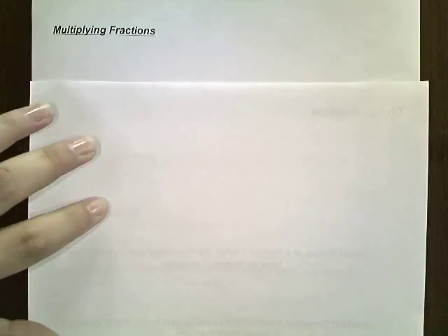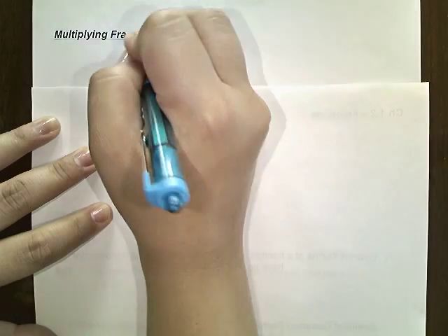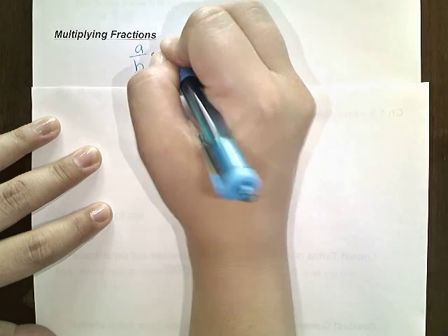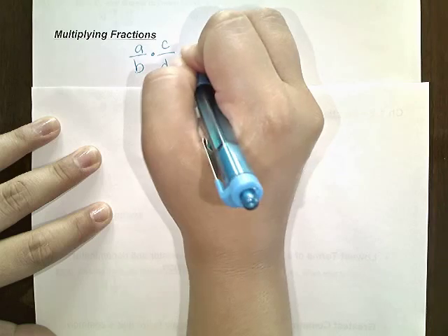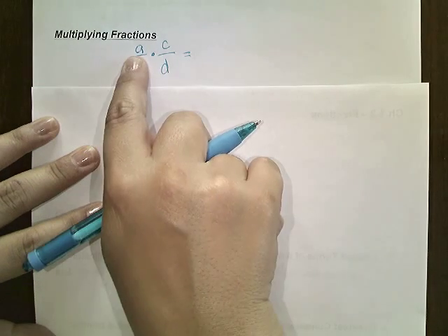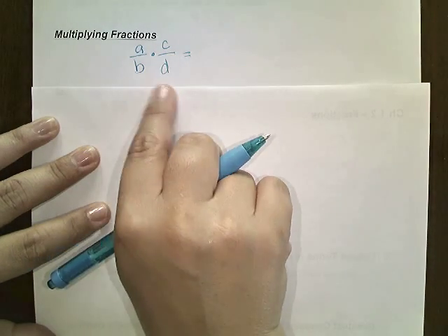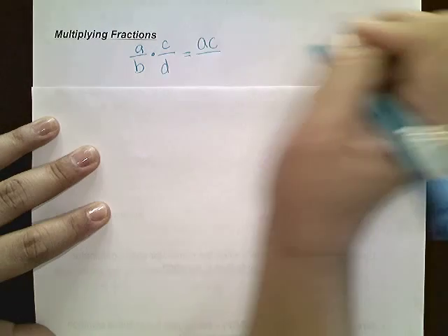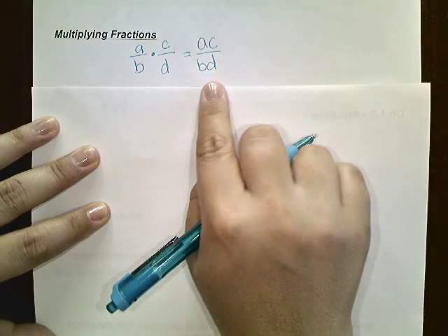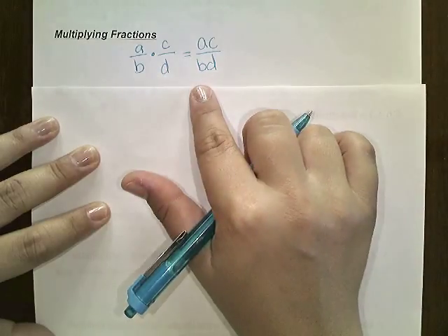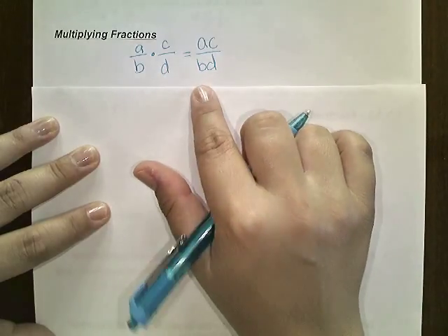And when we're multiplying fractions, if we have A over B times C over D, we simply go ahead and multiply the numerator times the numerator and the denominator times the denominator. So we would have whatever A times C is over whatever B times D is. From there, we would simplify and reduce it just like we learned how to do in the previous example.